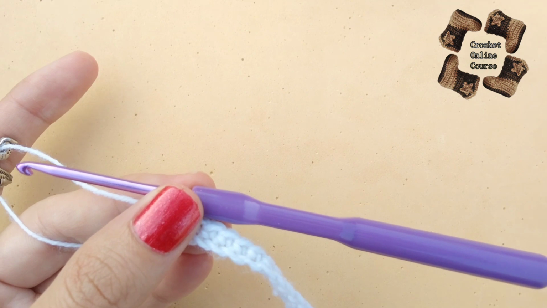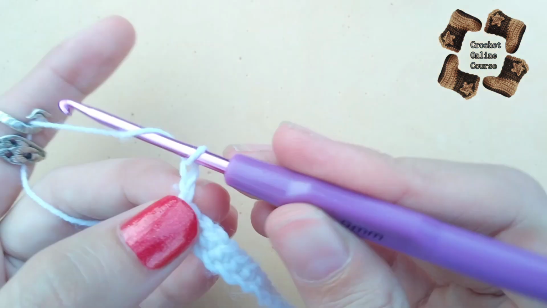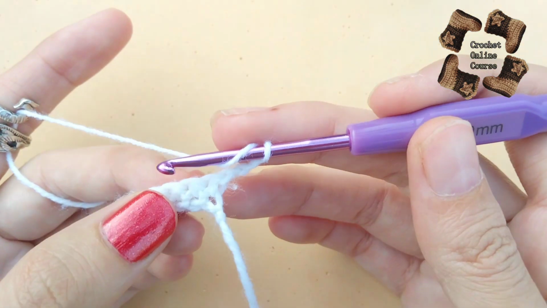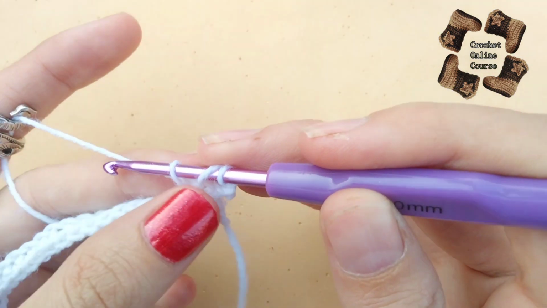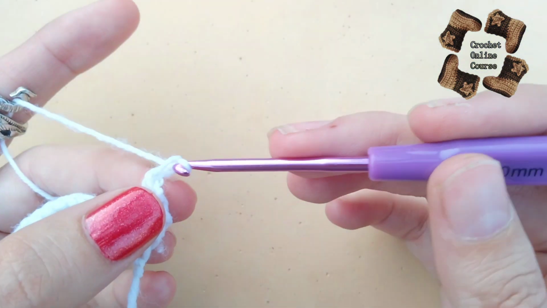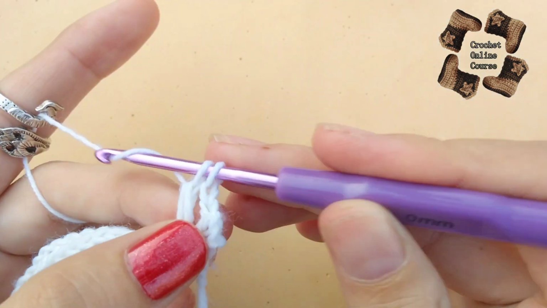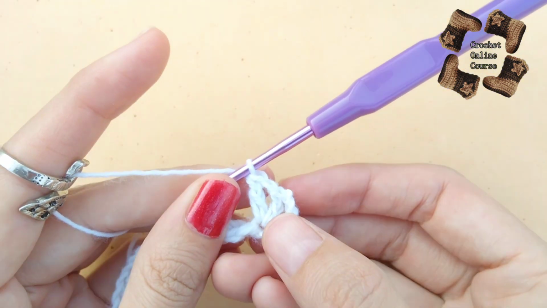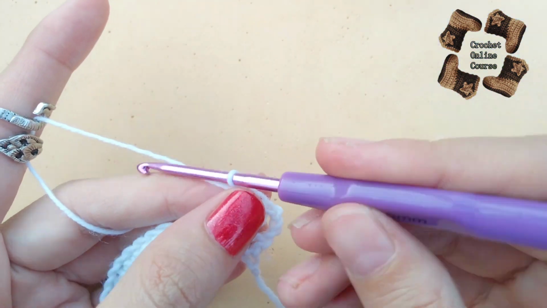For the next row, do 3 chains. 1 2 3. Now turn your work, and in the next stitch do a double crochet here, 1 double crochet, 1 chain, and again 1 double crochet in the same stitch. So you can see here I have stitches in the start: 3 chains, 1 double crochet, 1 chain, 1 double crochet.